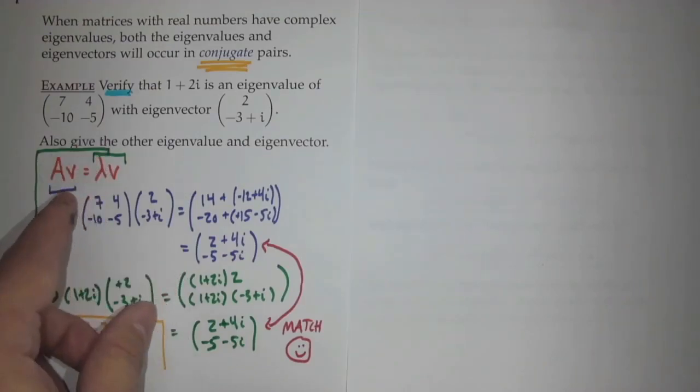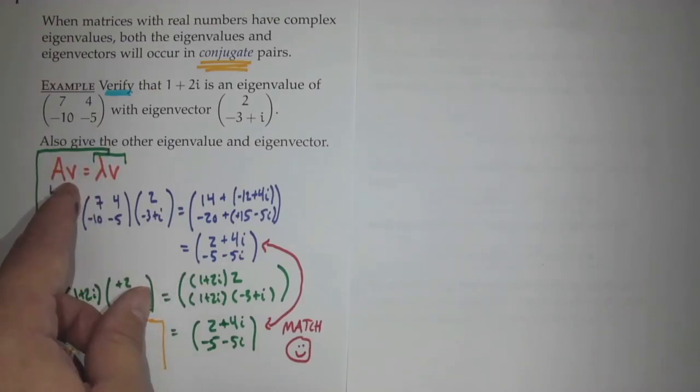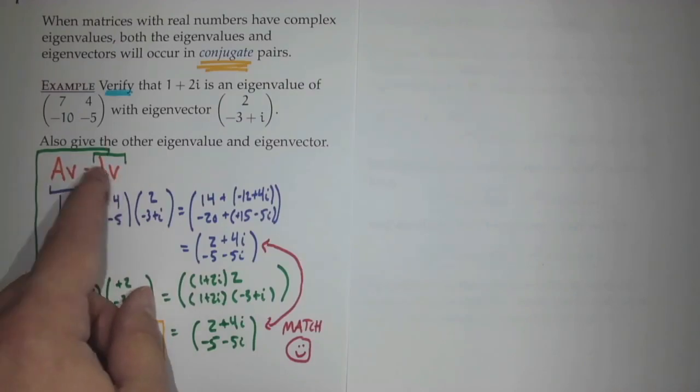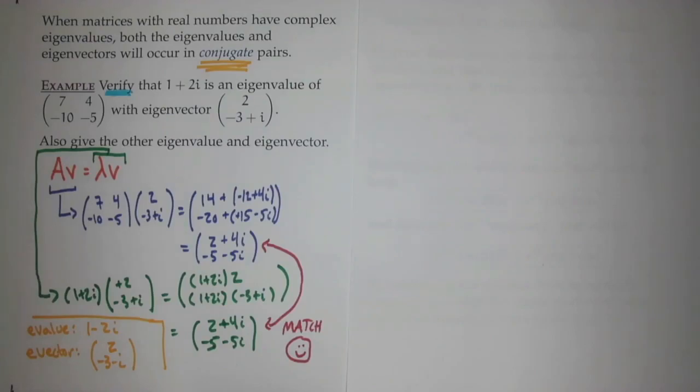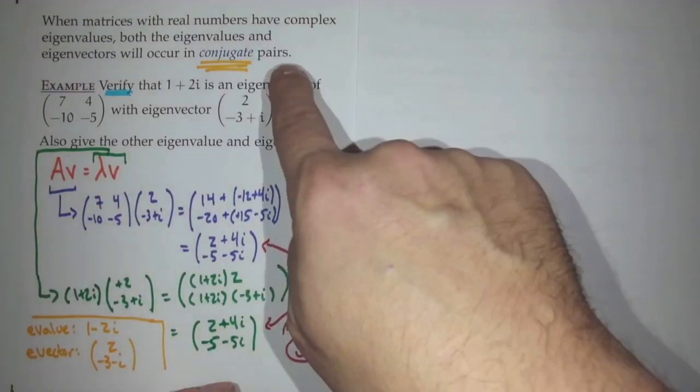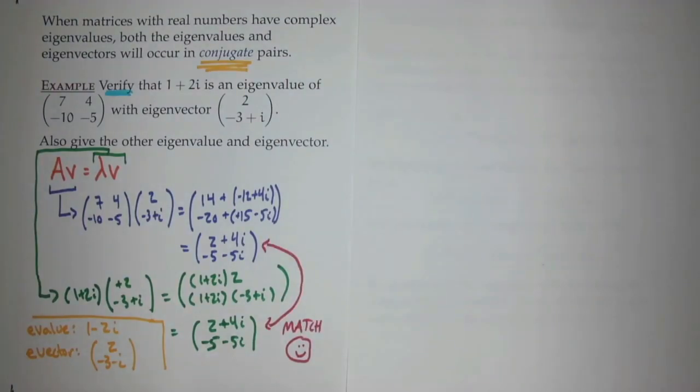Someone is asking, don't we need to verify? We have, because A times v equals lambda times v. As long as you can show that A times v equals lambda times v, that's a verification. Now, we don't have to verify this, because it didn't tell us to verify. We could, or you can just believe what we say here. But I think today let's believe it.